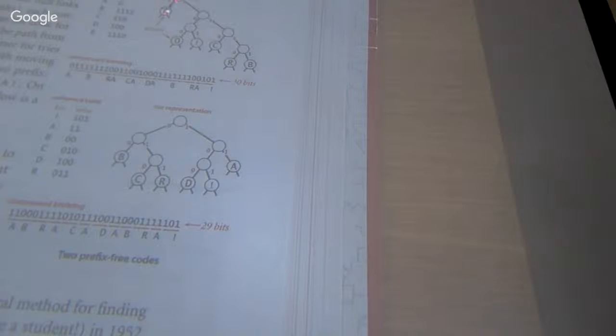Then, if I go left on 0, every now and then, or right on 1, I see that I have now gotten a code. So if I'm at the root, I get a 0. I have a leaf node with the correct character symbol in there.